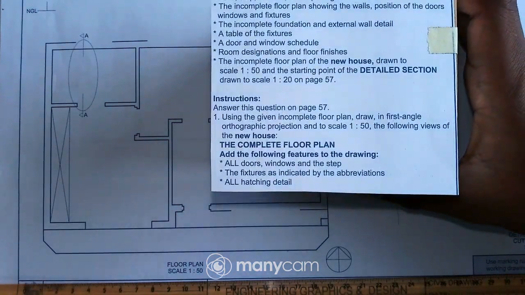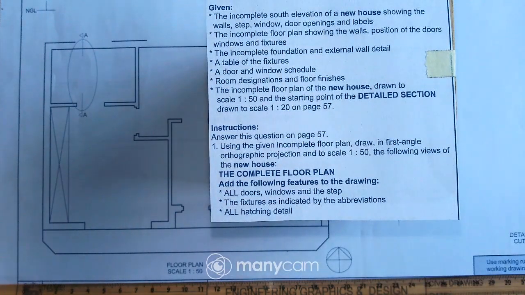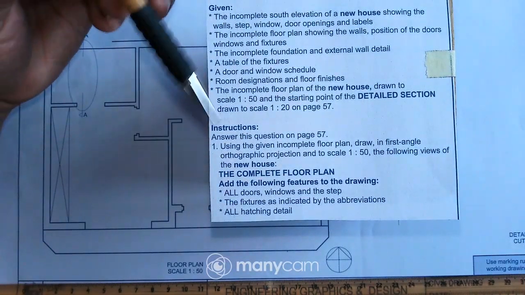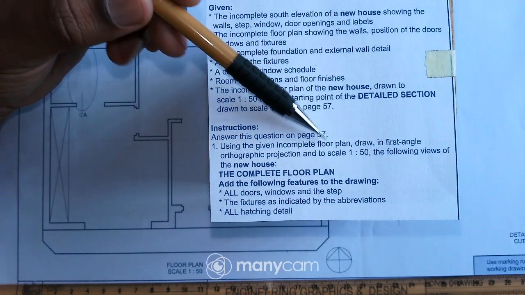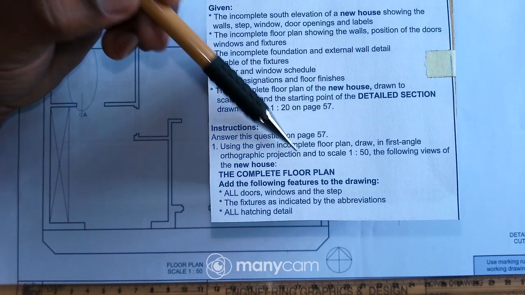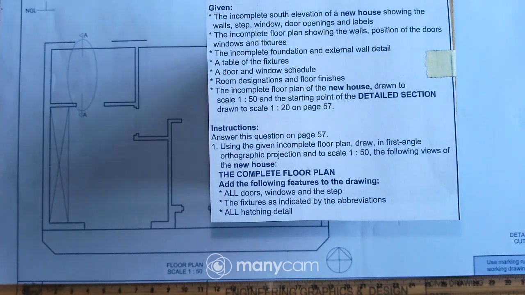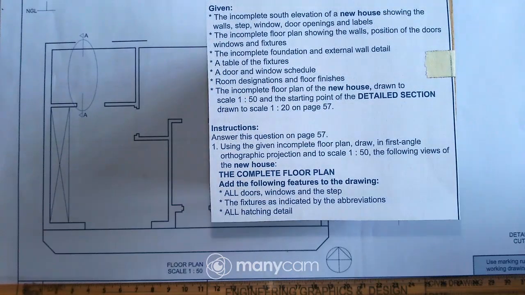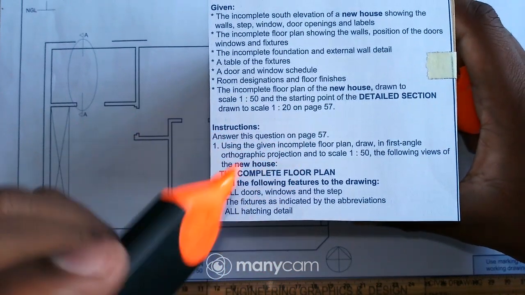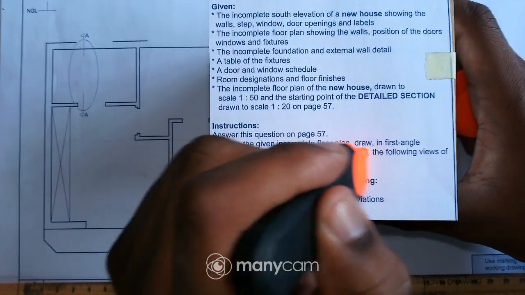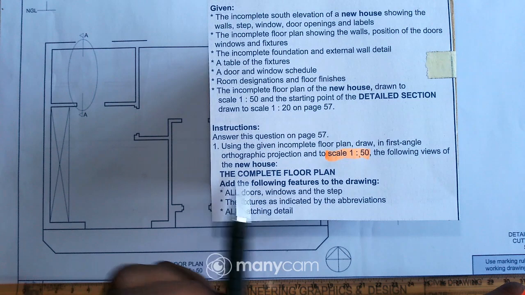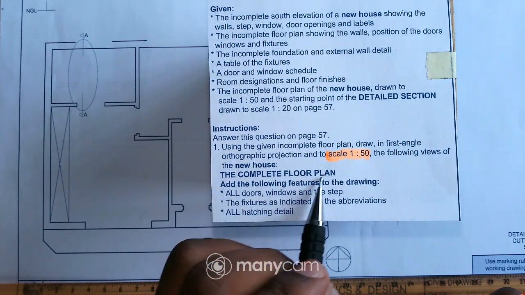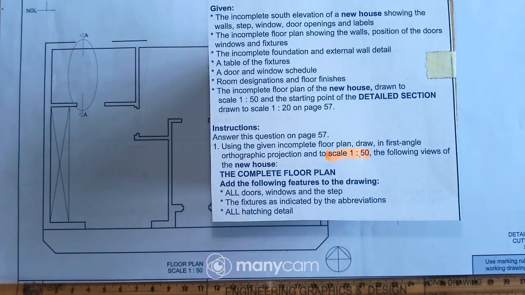Okay, so before I waste more time, let me just start by doing this question. So the first question, the instructions, obviously we have to answer this question on page 57. Question number 1, using the given incomplete floor plan, draw in first angle orthographic projection and to scale 1:50. So this is very important. The scale is 1:50. So obviously you can highlight the scale there. We have to draw the following views of the new house. So obviously we have to complete what? The floor plan.